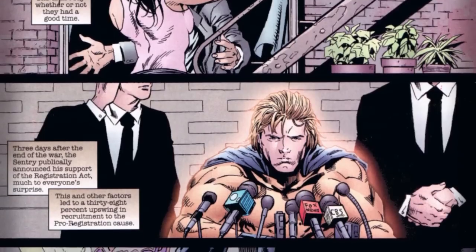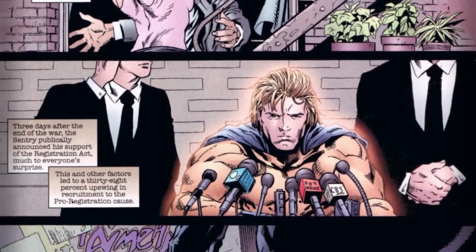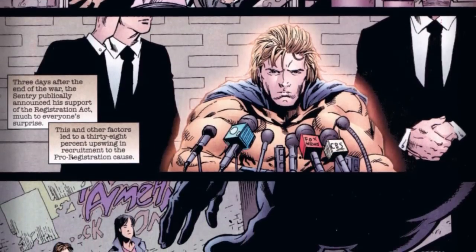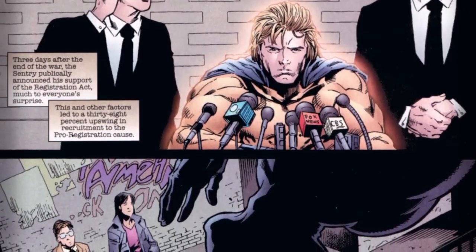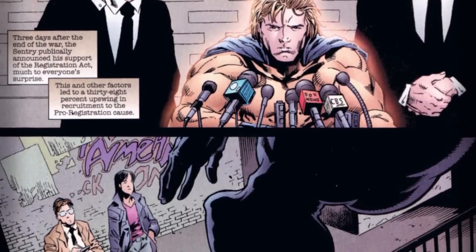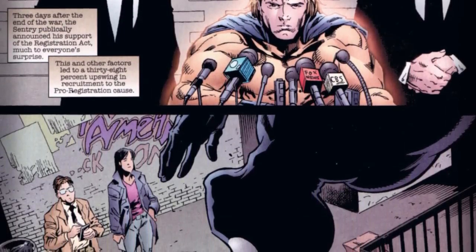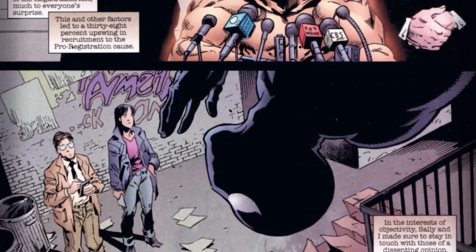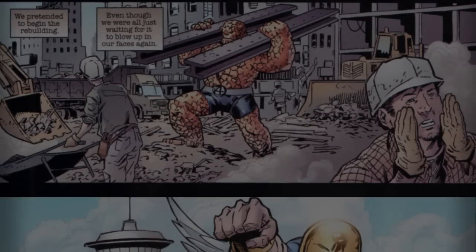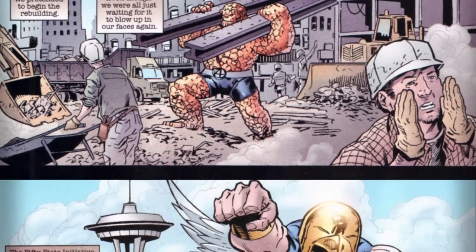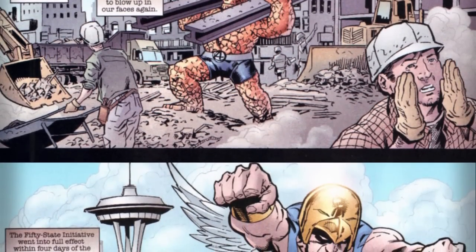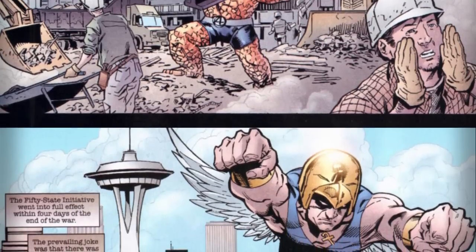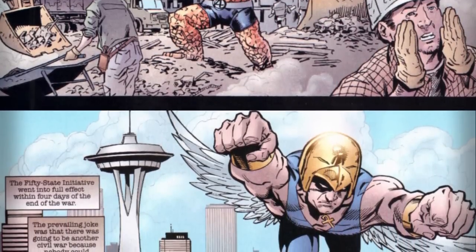We, of course, see that Danny and Sally Floyd are together. We see that the Century, Robert Reynolds, comes out in support of superhuman registration, but we also see that Ben Urich and Sally Floyd still maintain contact with those individuals who are underground, with those individuals that are doing what they can to, I guess, maybe circumvent the goals of the pro-registration movement. What we also see is that, for the most part, society is trying to get things cleaned up. Society is trying to piece things together, but we also learned that there has been about a 38% increase in the number of people who have chosen to register.